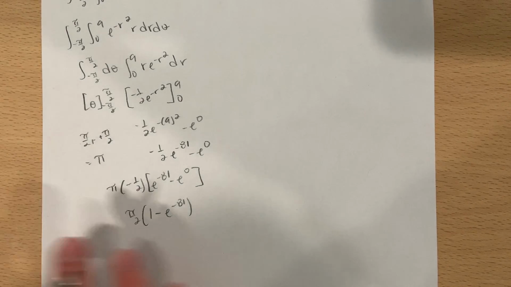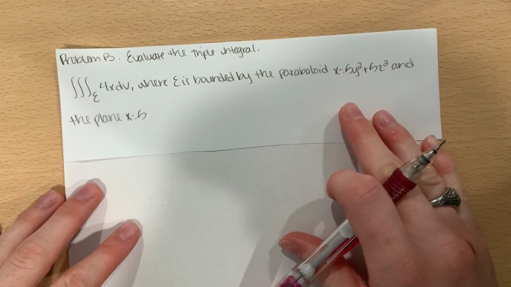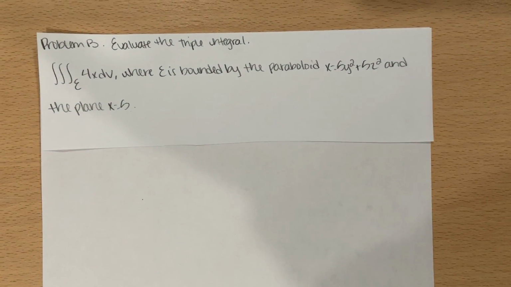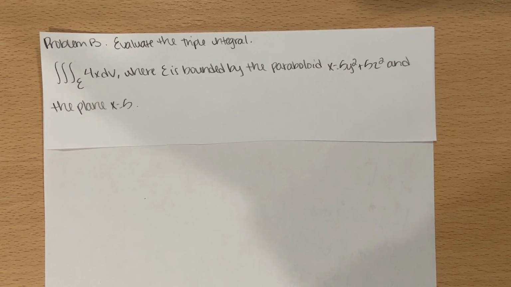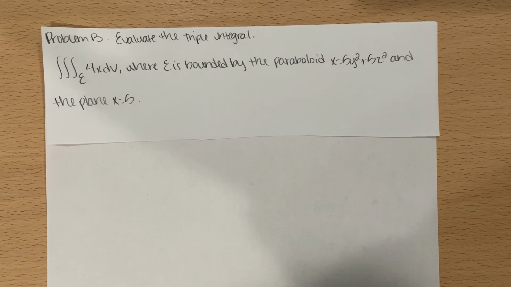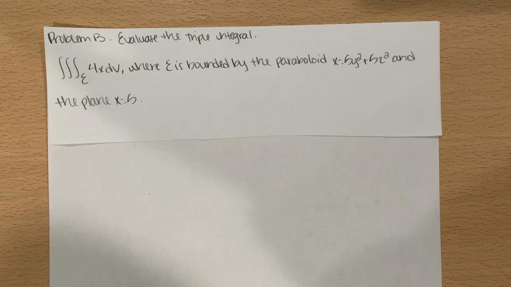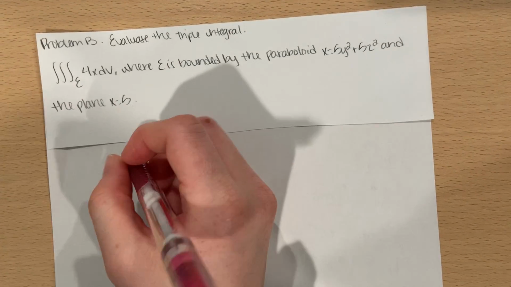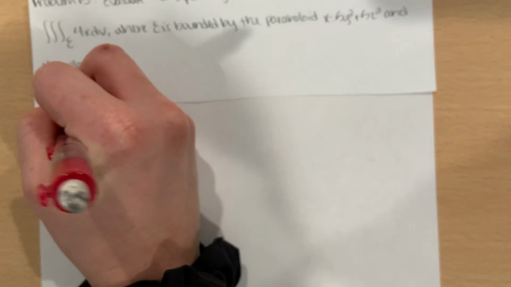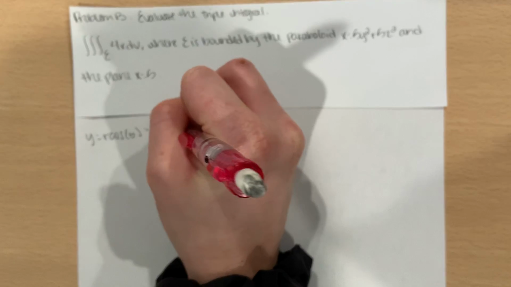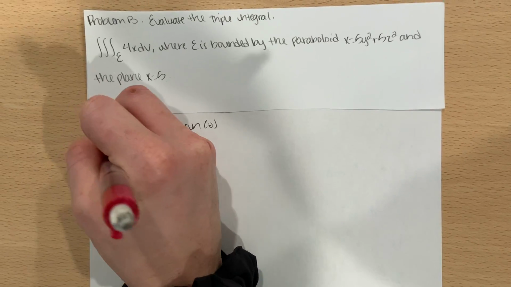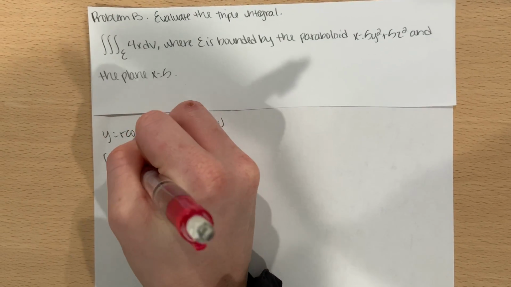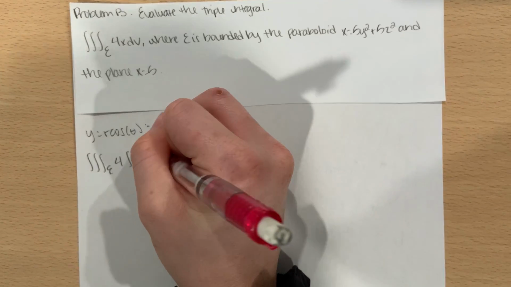So now for problem B and our triple integral, we're going to evaluate 4x dV, where E is bounded by the paraboloid x equals 5y squared plus 5z squared and the plane x equals 5. So first, by using polar coordinates, we're going to have y equals r cosine theta and z equals r sine theta. So then we have our triple integral of 4, and then our bounds.